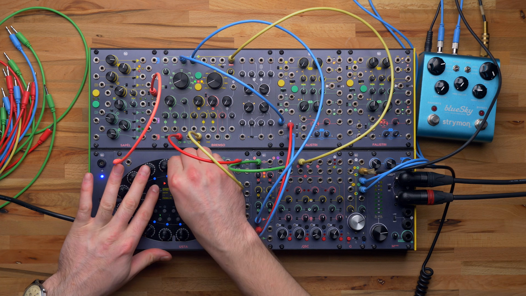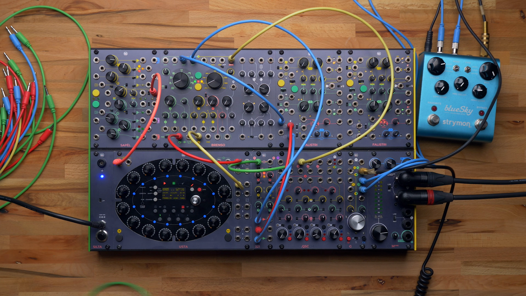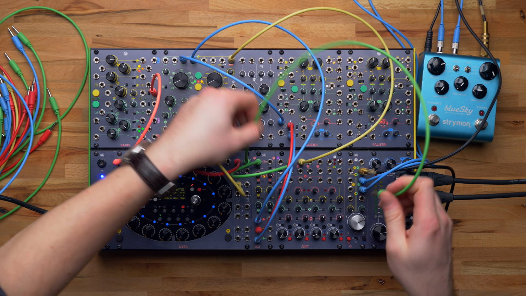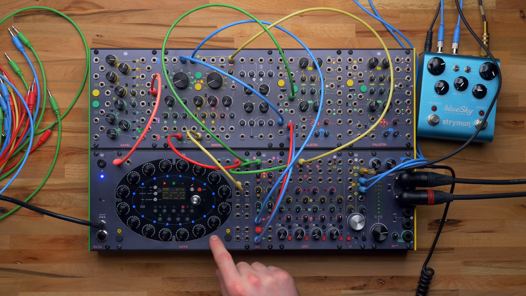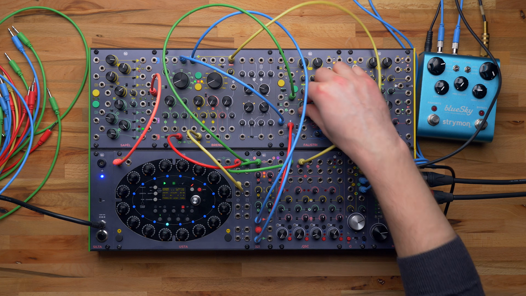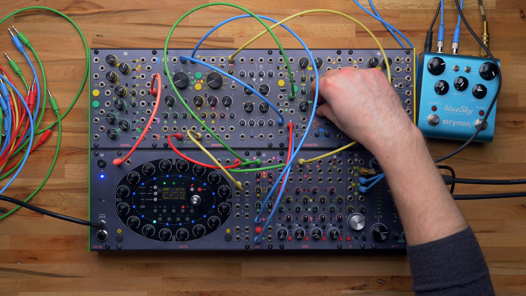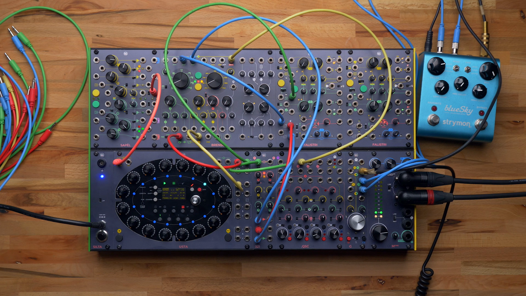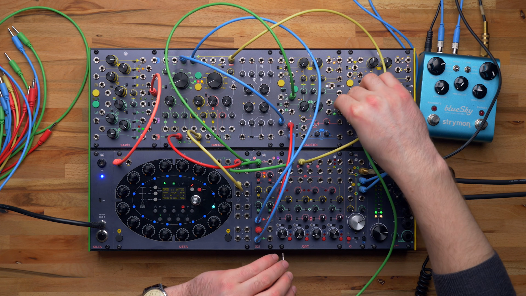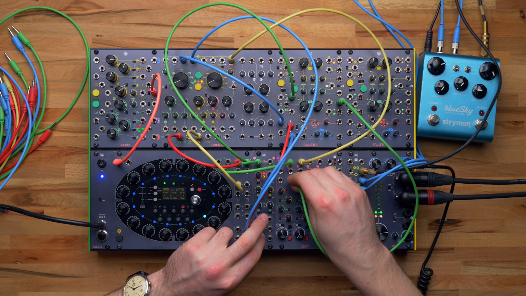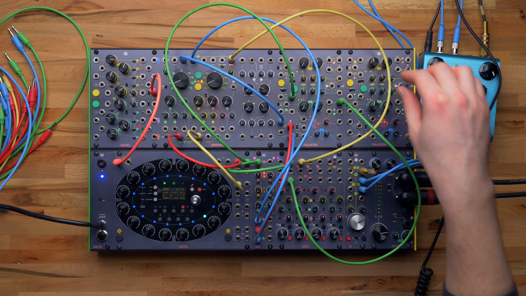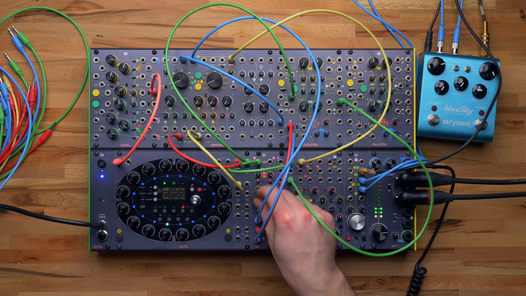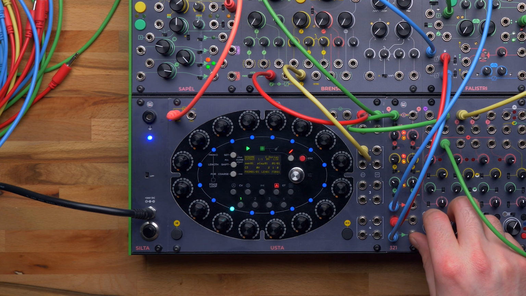And while I'm here, I can start thinking about my gates. So I'm gonna set the first track to control the green envelope on this FALISTRI, which I can then use to control my first Brainsaw section, the green one. Okay.